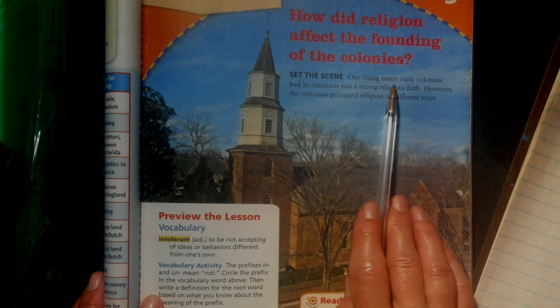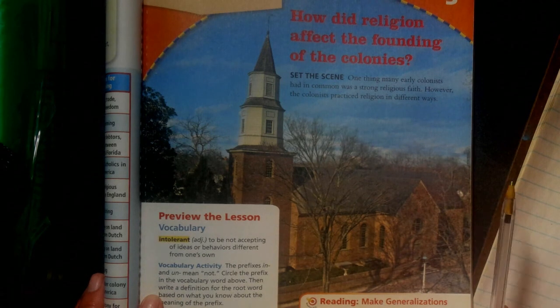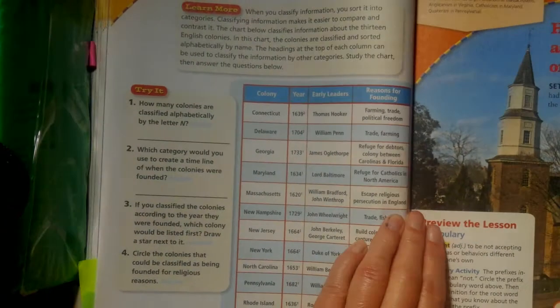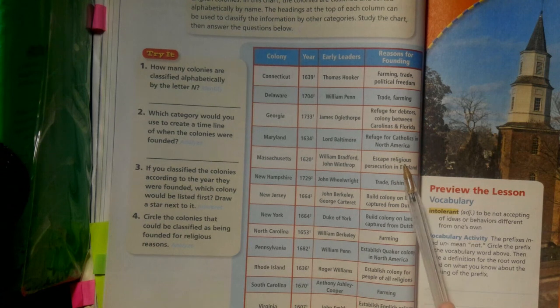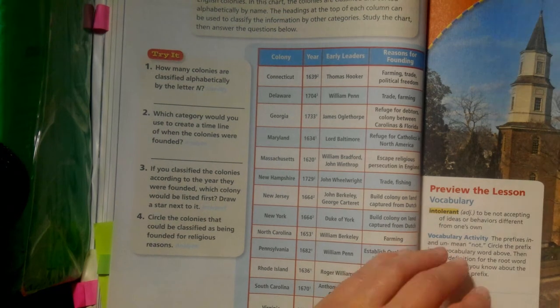One thing many early colonists had in common was a strong religious faith. However, the colonists practiced religion in different ways. Hopefully you remember reading about some religions founding colonies when we were reading about the New England, the middle, and the southern colonies, right? The Catholics, escaping religious persecution. There were the Quakers, right? So there were other ones, establishing a colony for people of all religions. So, religion was a big reason.